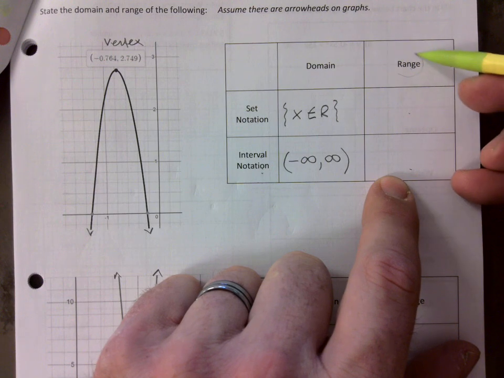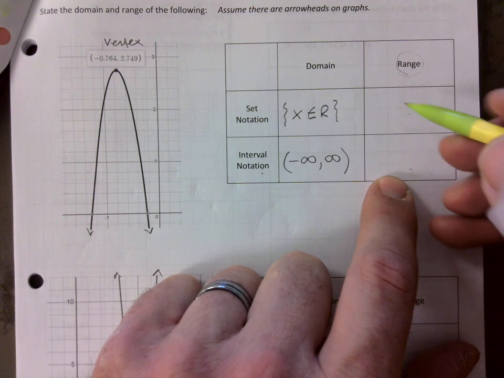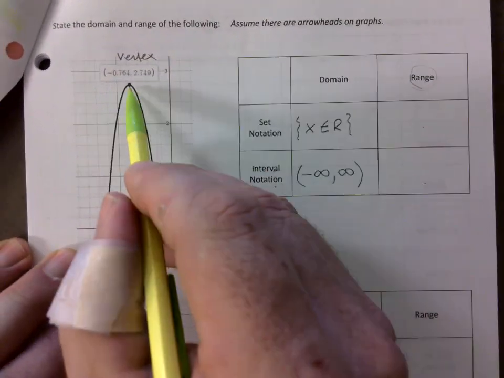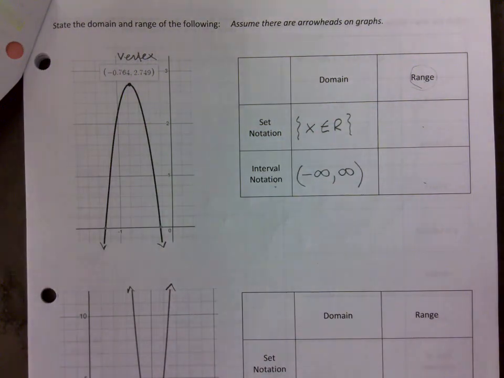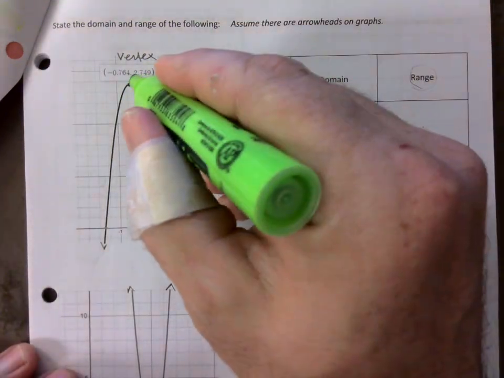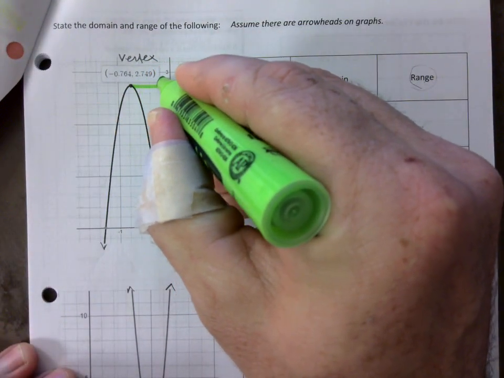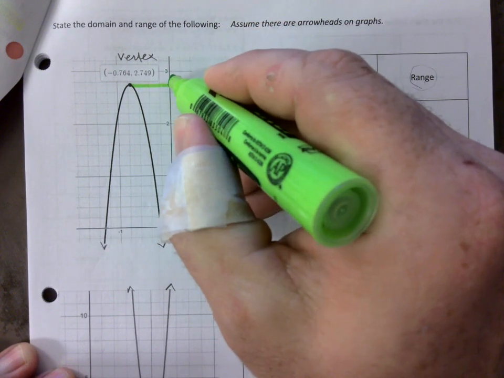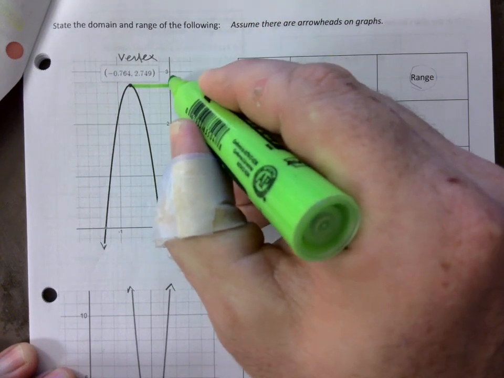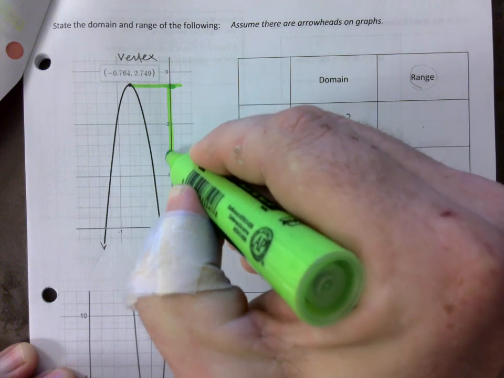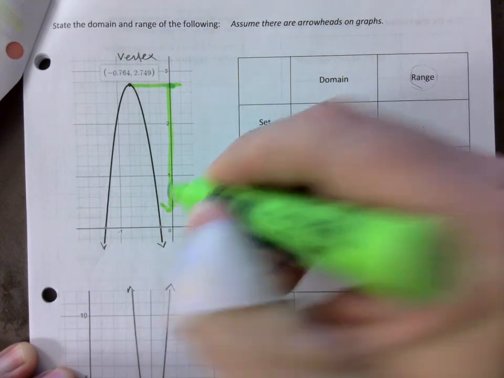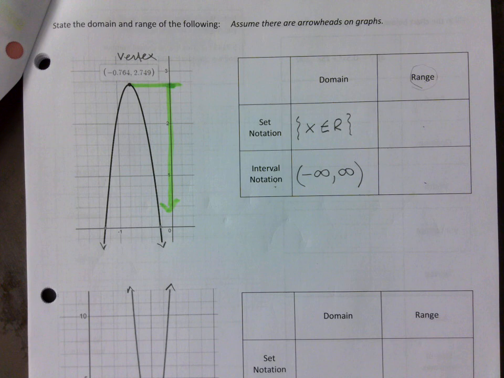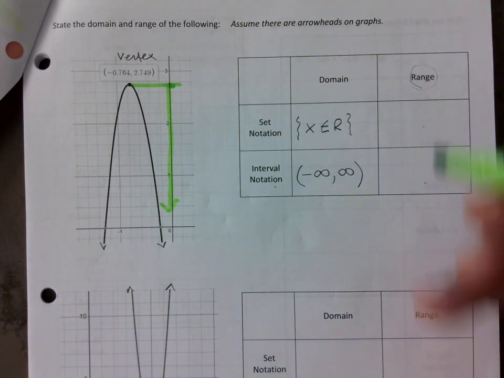It's the range that is a bit more complicated. So for set notation, watch this, okay? What did I use for range? I used green. I'm going to go to the y-axis, and I'm going to say it starts here, and then it goes down, right? This parabola starts up there and goes down, okay?